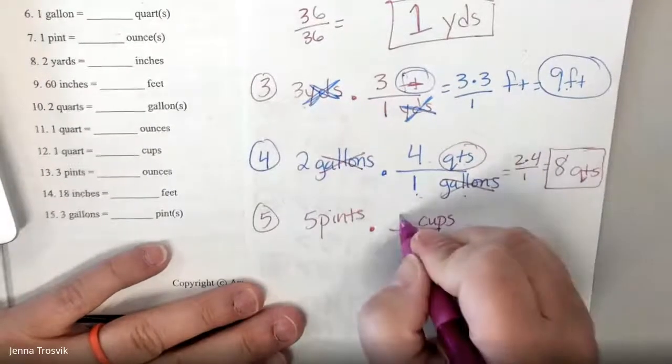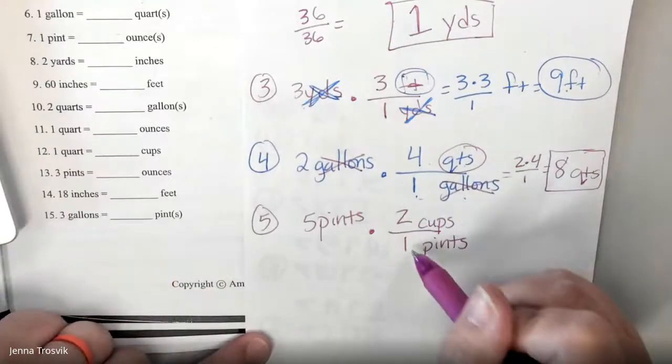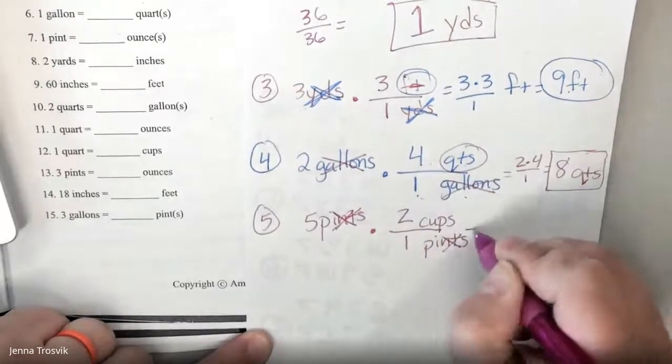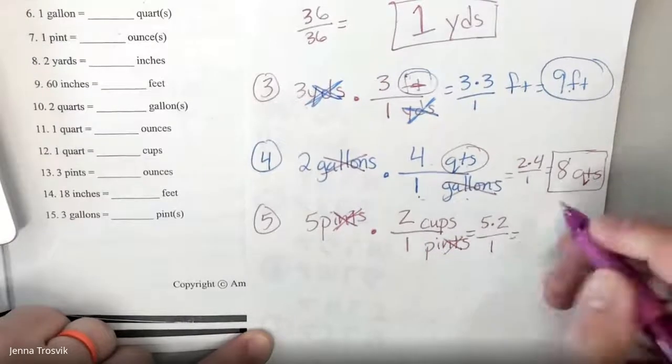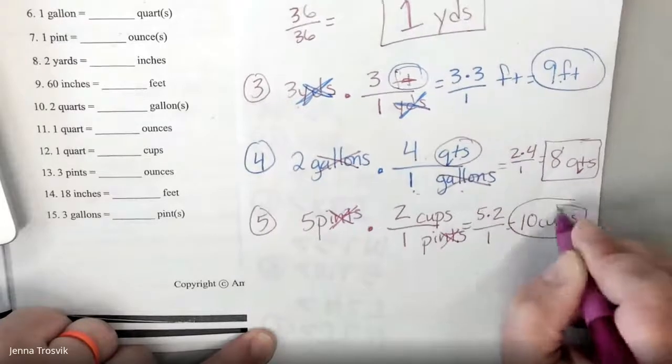We just got done saying that there are 2 cups for every 1 pint. Now that we have that, pints can cancel. Leaves me with 5 times 2 on the top divided by 1, which equals 10 cups. There are 10 cups in 5 pints.